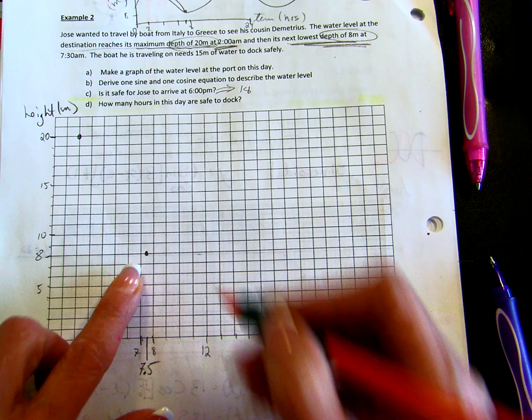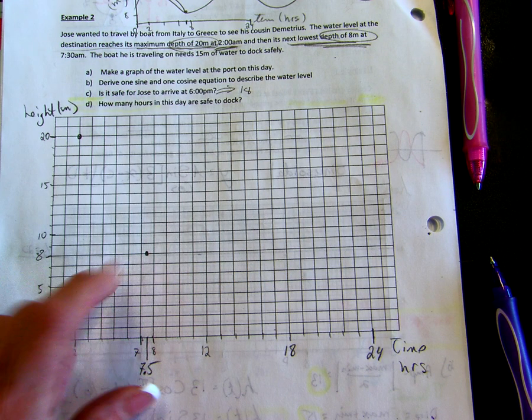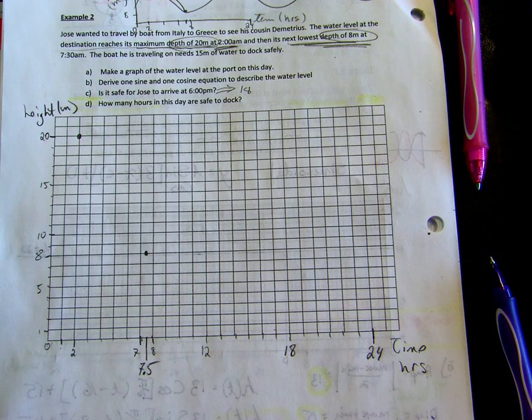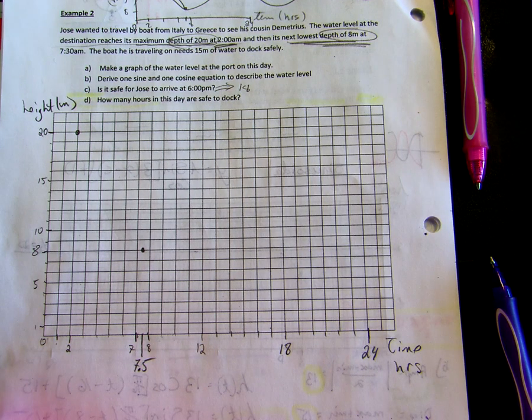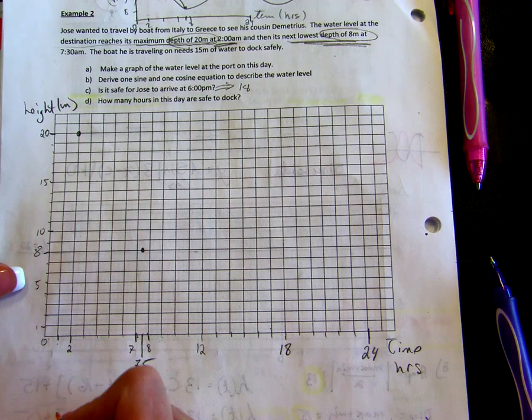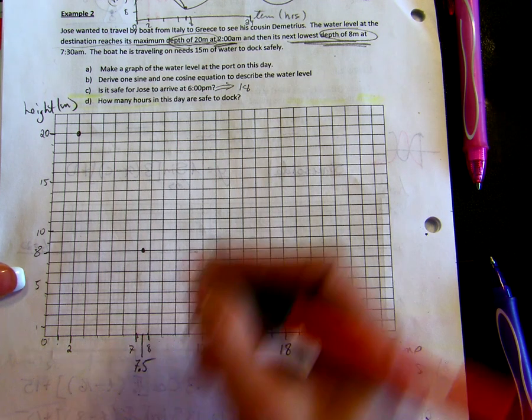So I have a question for you. When will the tide be back to high tide? At 5:30 p.m. How do you know? Because it's in between. This one is 7.5, is half a period. Okay, so he just said that half the period is 7.5.